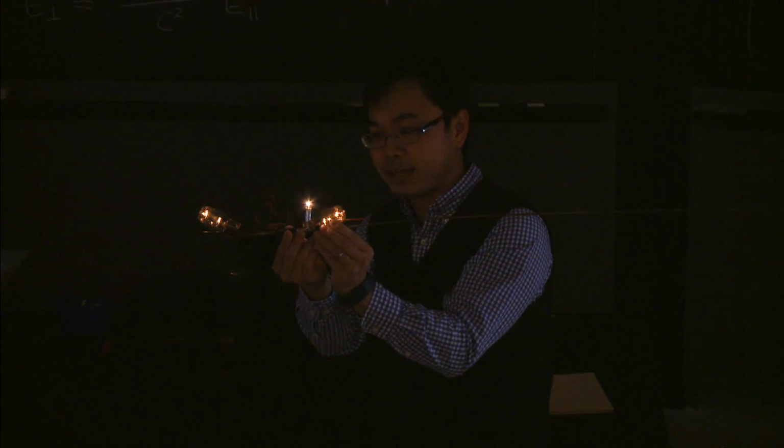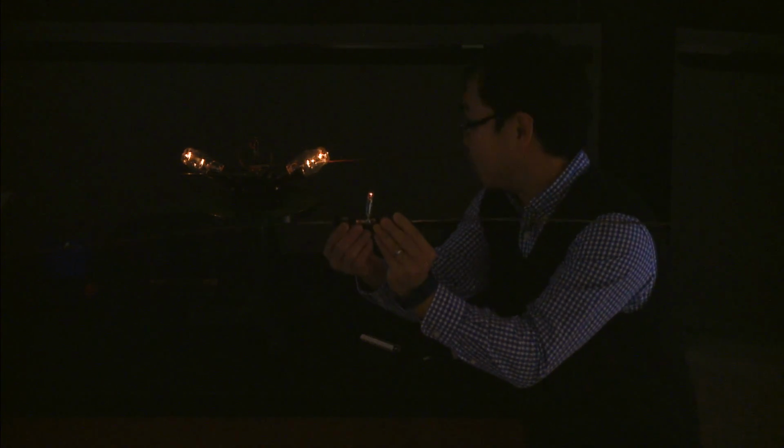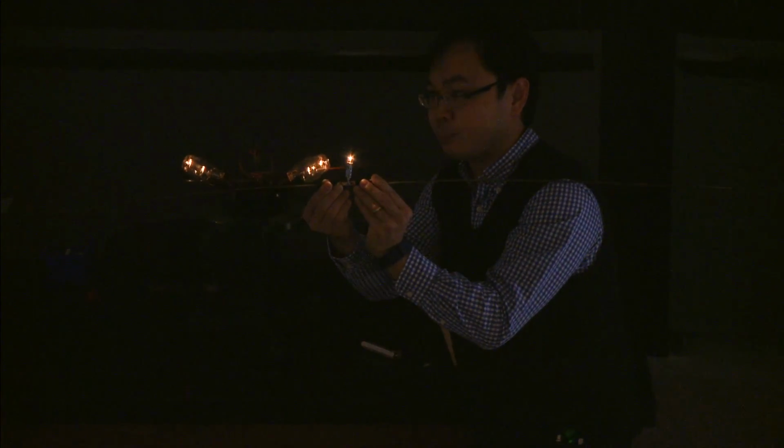And I can do this again. And I can go farther away from the source. You can see that now the light is actually disappearing. Why? That is because you get the 1/r term, right? Therefore, it's actually disappearing. And if I move closer to the source, it's reappearing.